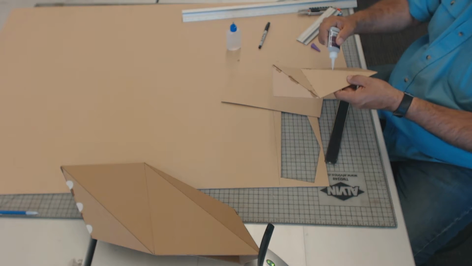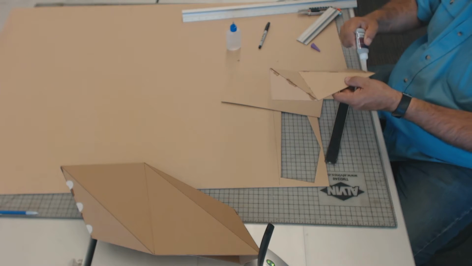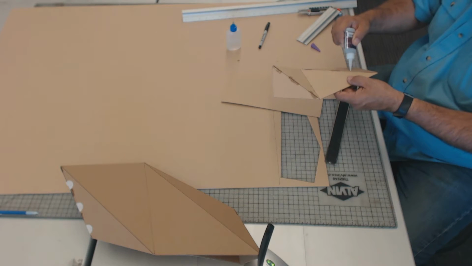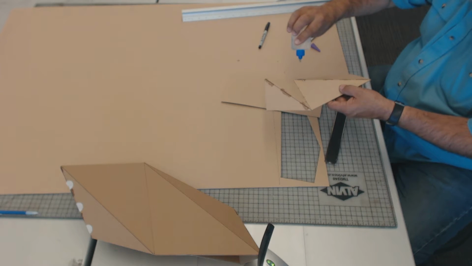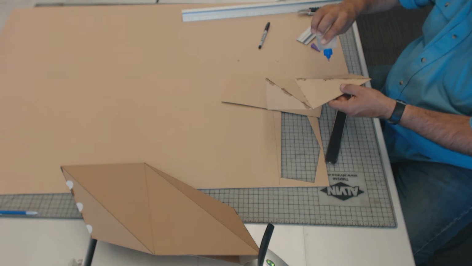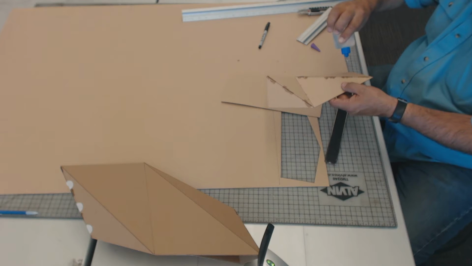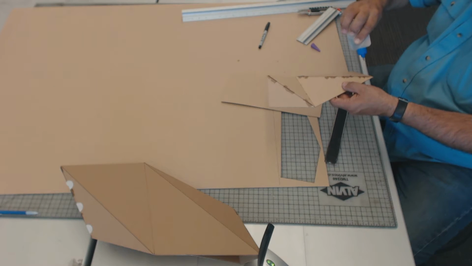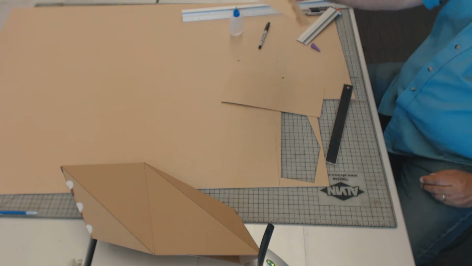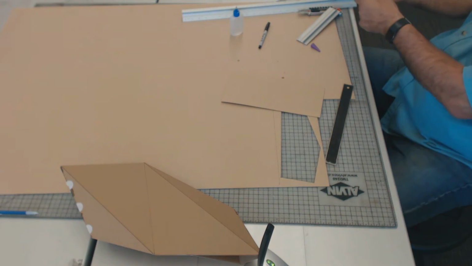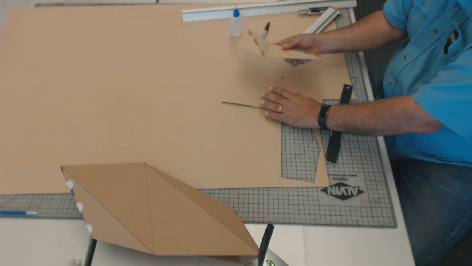I know some of you are struggling a little bit with putting the stilts under it. So there it is. The object is now pretty rigid. It's not flopping all over the place.